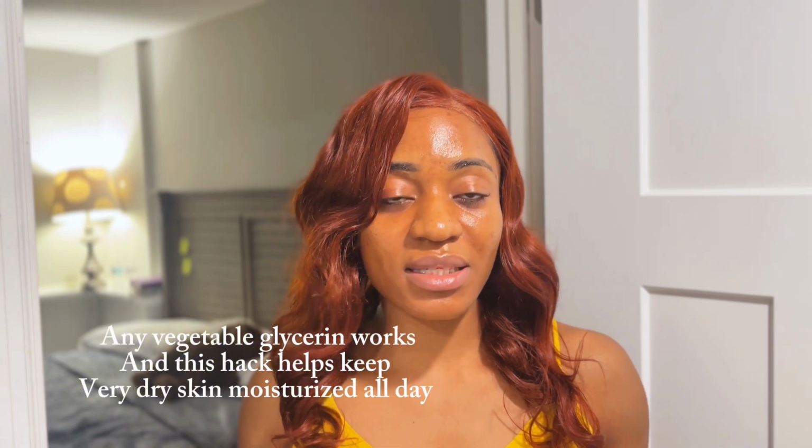If you get out of the shower after using Kojie San soap, the first thing you should do, and this will ensure proper hydration, like you don't even need to worry about it, your skin will be hydrated after this hack, is using glycerin on your skin while your skin is still damp.